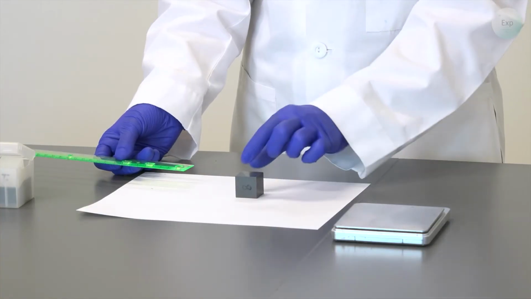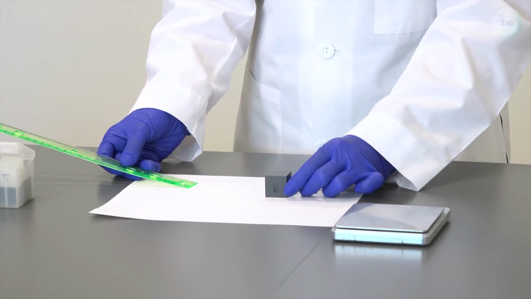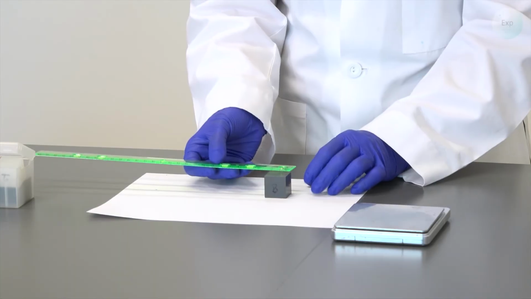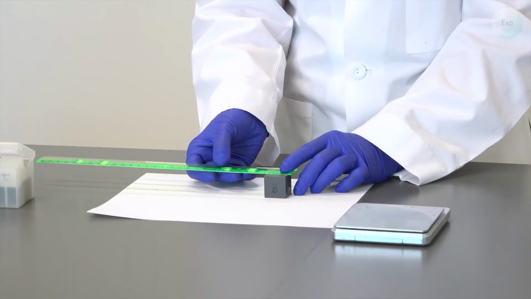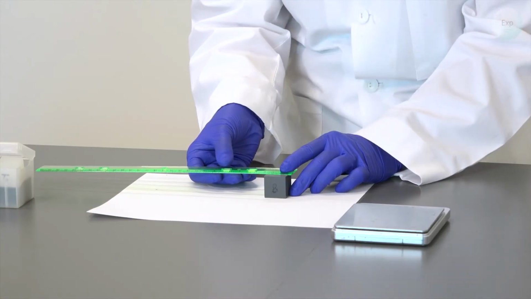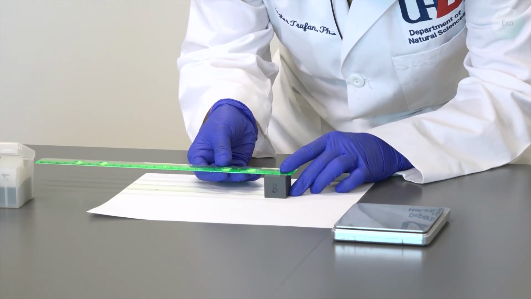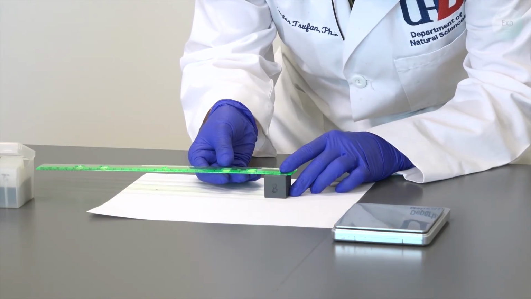Now we are going to take our ruler to the side, and we are going to turn our cube 90 degrees. This is going to be our width measurement. So we're going to do the same thing. We're going to place our ruler the same way. Our left edge is going to line up with the 0. And then our right corner is where we're going to record our measurement. It seems to be exactly on the line.